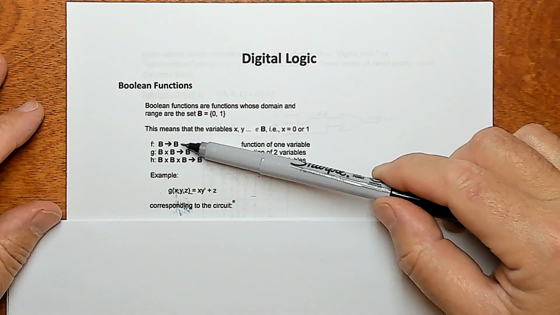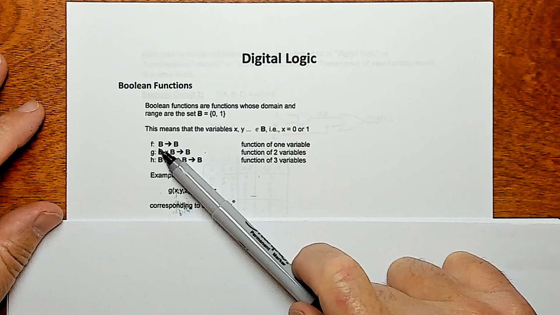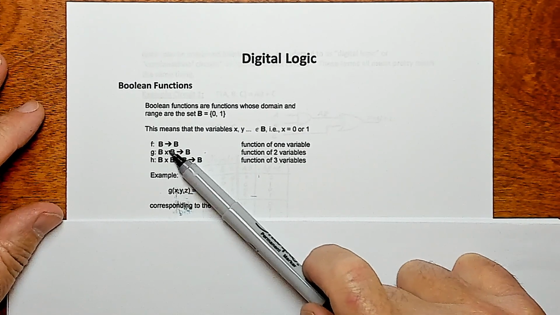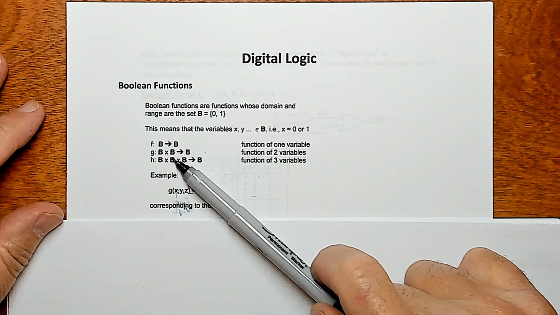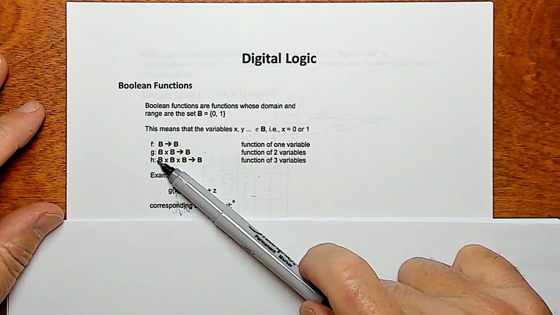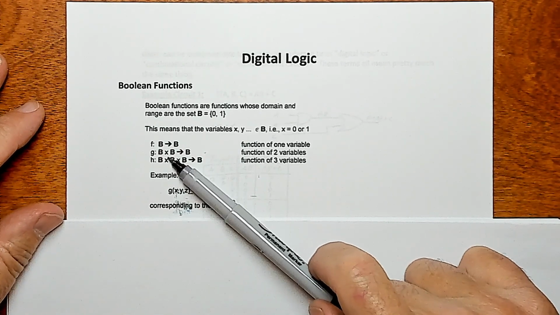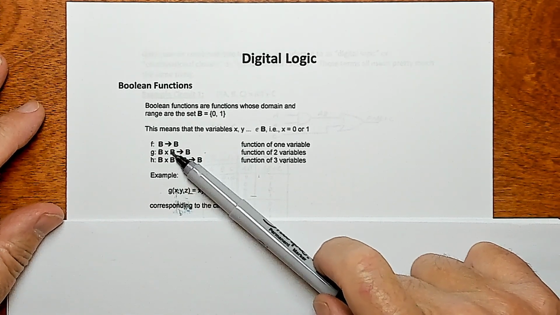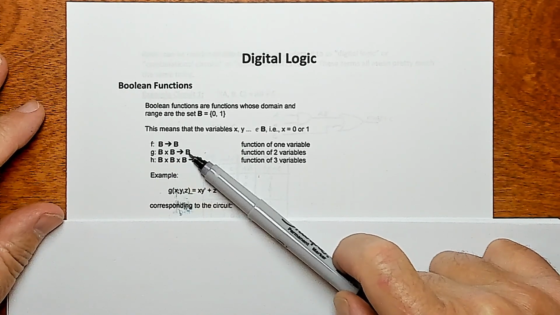So the output is typically a single binary value, but the input can be one binary value, mapping zeros and ones back into zeros and ones, or the input could also be an ordered pair, that is 0 0 or 0 1 or 1 0 or 1 1, and map that back to a single Boolean value.